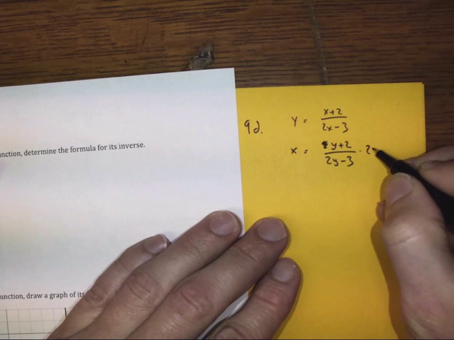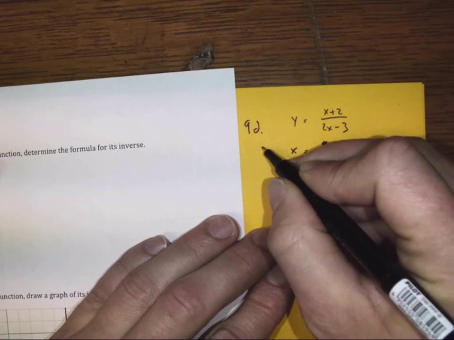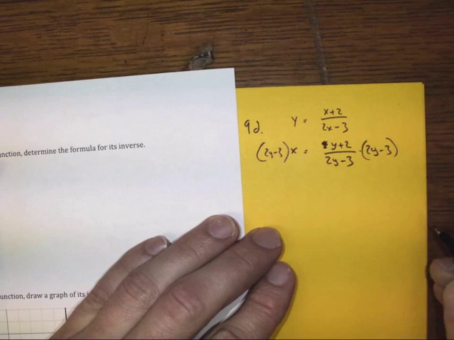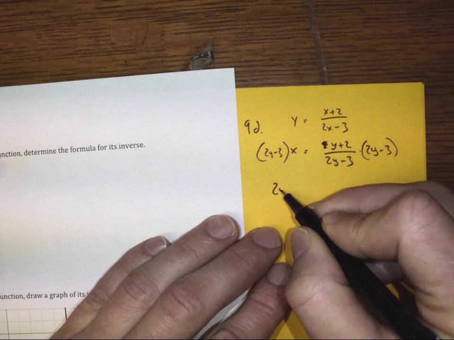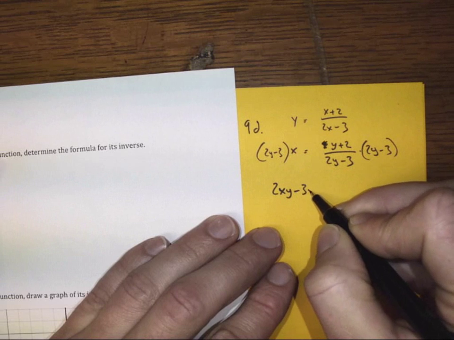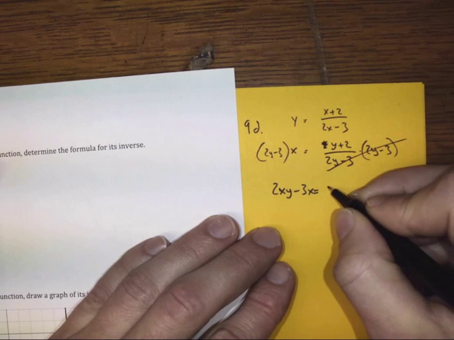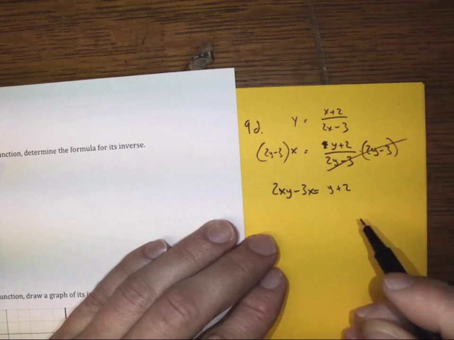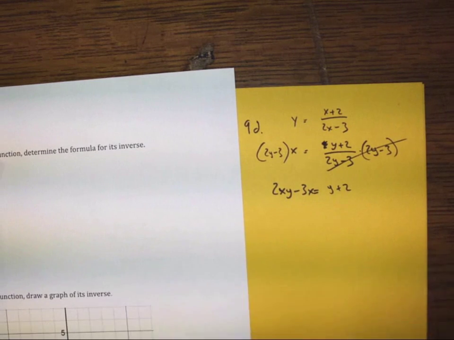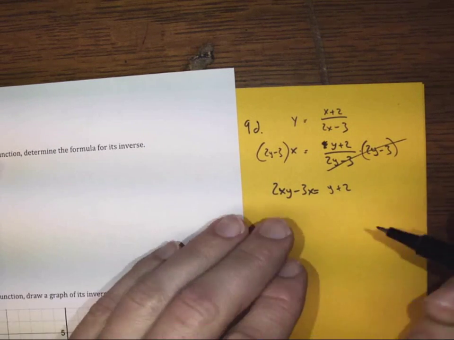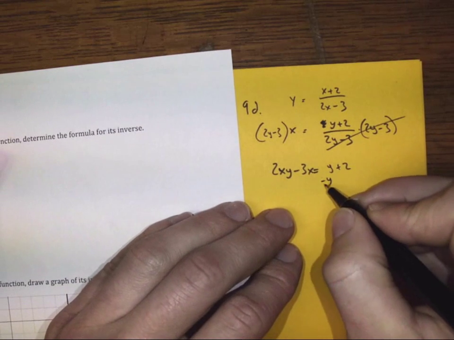And I've got to multiply both sides by 2y, take away 3. That gives me 2xy minus 3x. And that's going to be equal to y plus 2. I'll get all my y terms on one side and all my other terms on the other. I'm going to put all my y terms on the left. I like my y terms on the left.